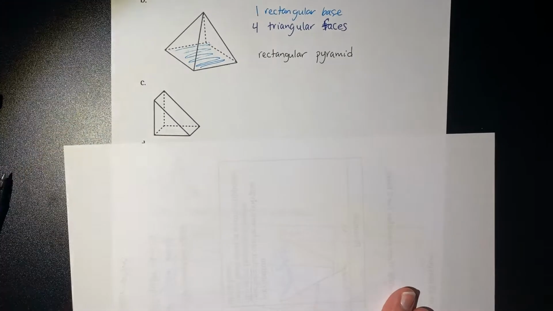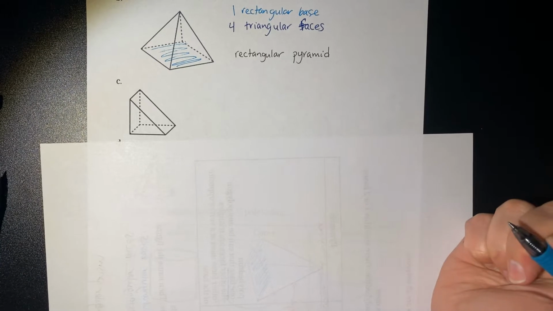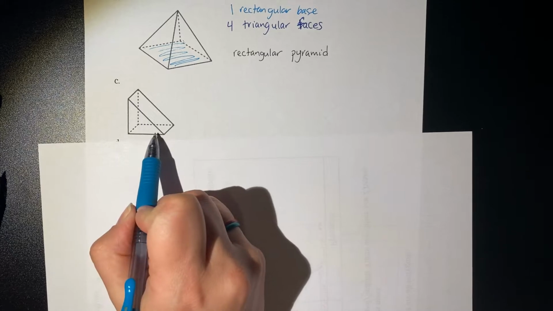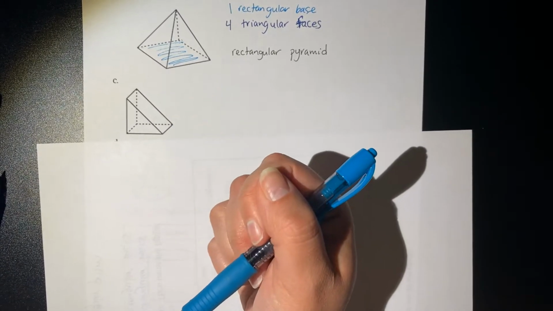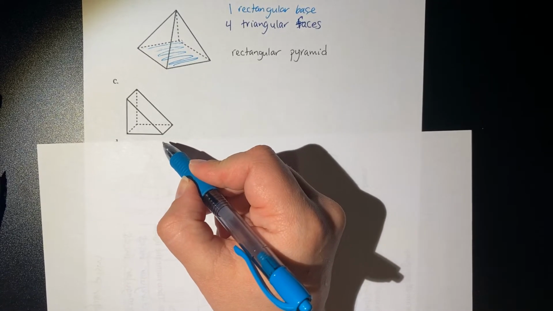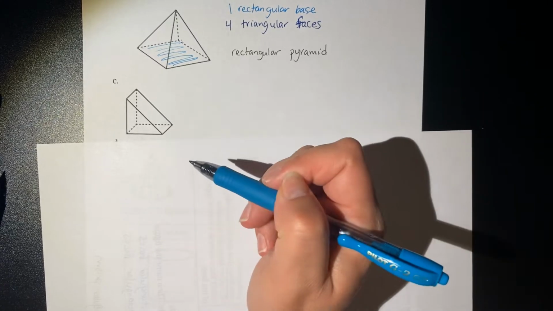What's this thing? Okay. So the first thing we need to figure out is where the bases are. The tricky thing about bases is that bases aren't always what are laying on the ground. Okay, bases could be on the sides. What's important about bases in our prisms is that we know that bases are the shape that are the same and across from each other.